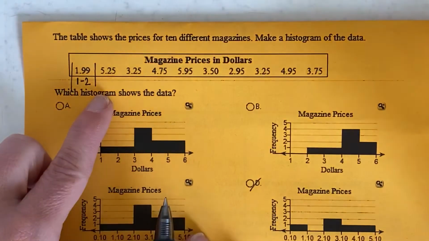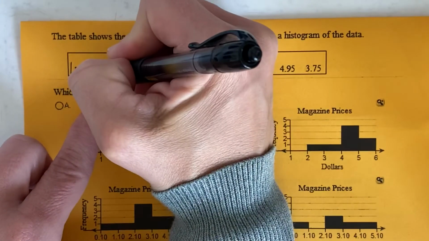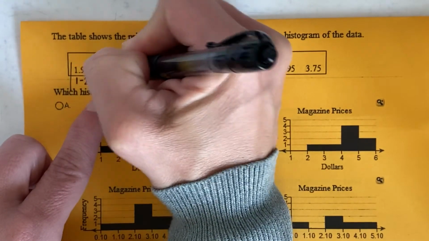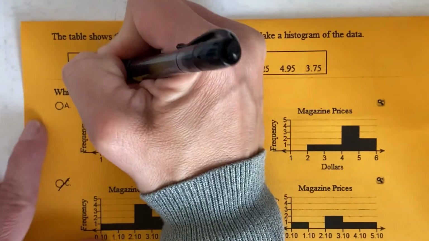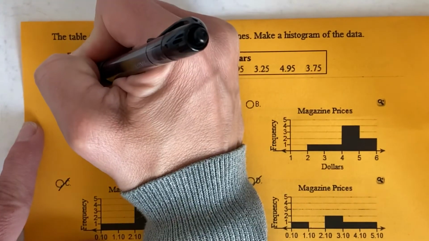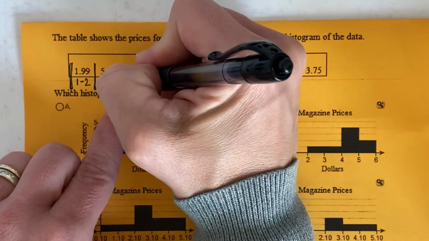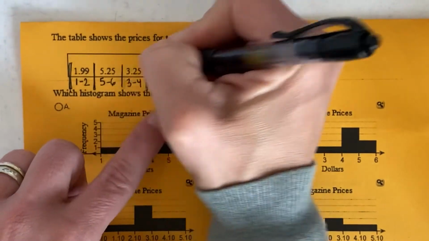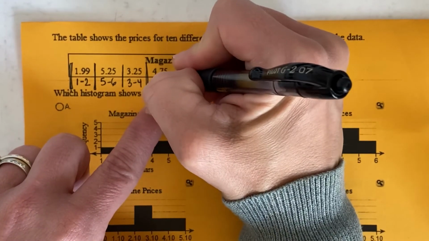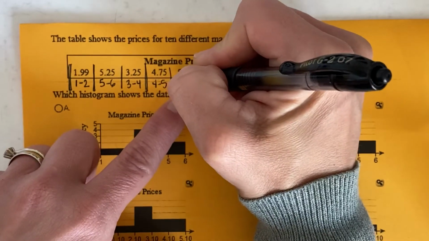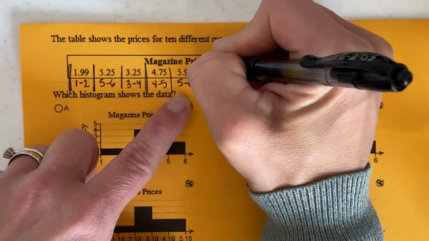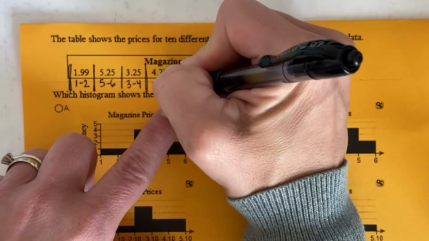My $5.25 magazine would be in the bin that's between 5 and up to 6. I'm going to separate them out so I can check it off once I get done with all of them. So this will be between 3 to 4. This is between 4 to 5. This is going to be 5 to 6 again. So there's going to be 2 in that bin already.